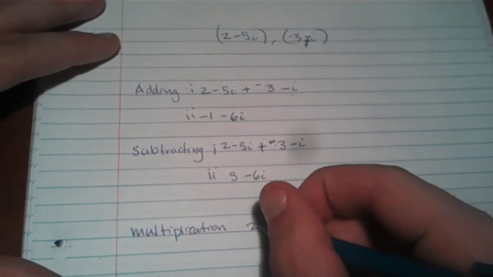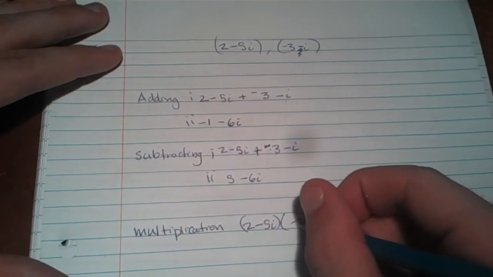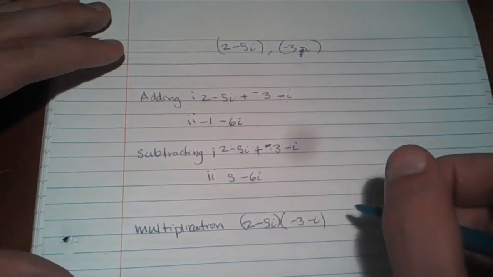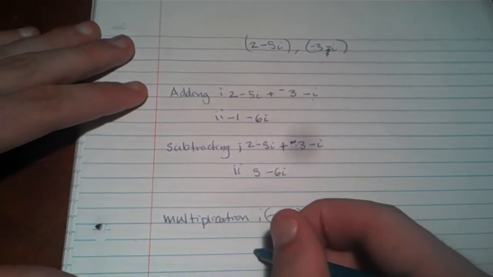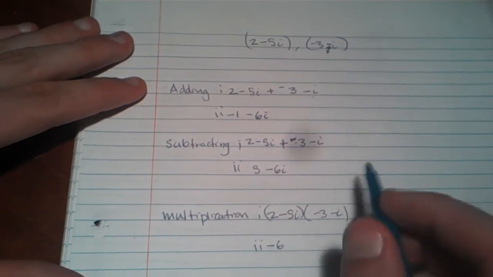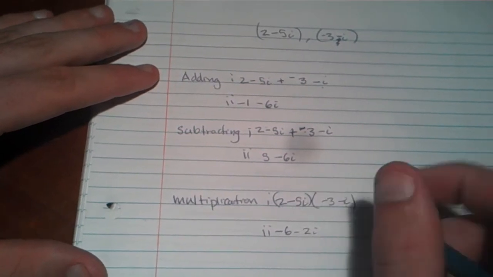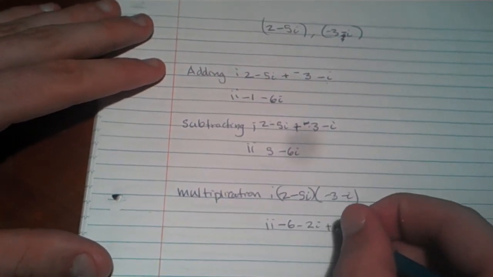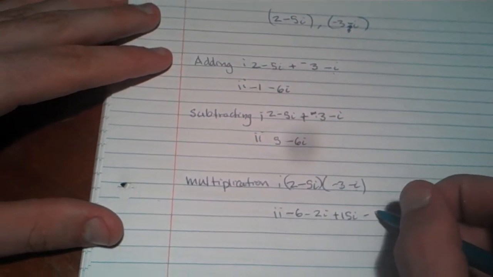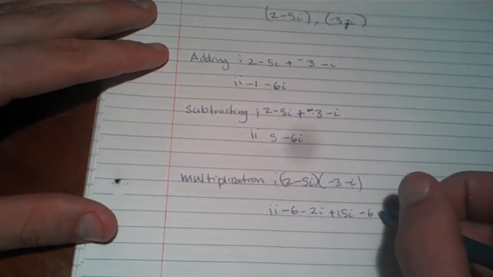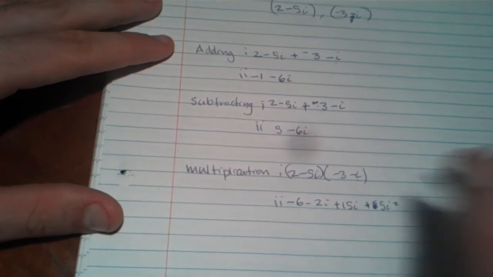Multiplication: 2 minus 5i multiplied by negative 3 minus i. Right here you FOIL. So you multiply the firsts together, which is negative 6. Outside, negative 2i. Inside, positive 15i. And the last ones, minus 5i squared.